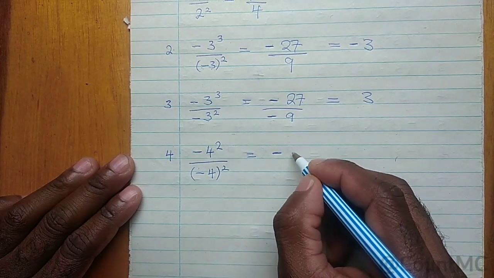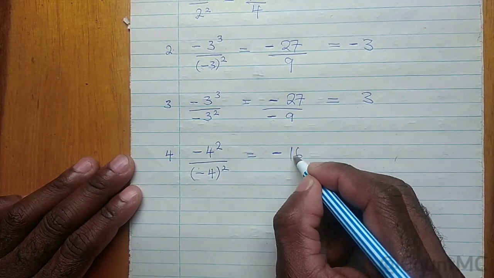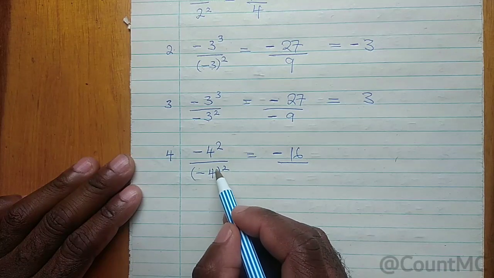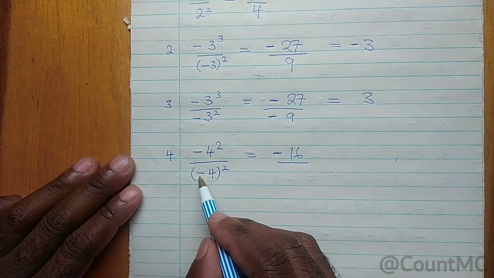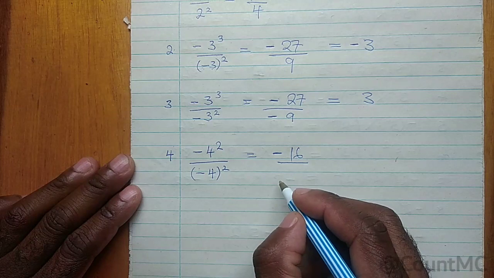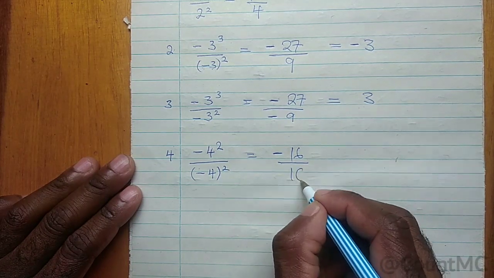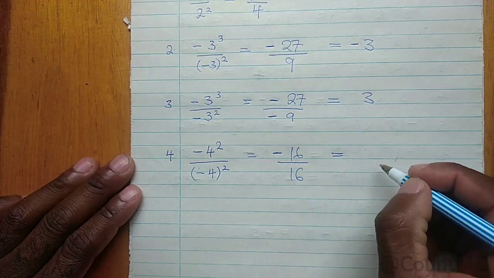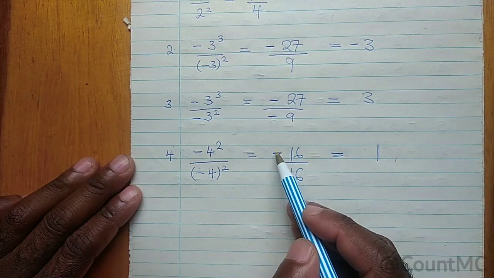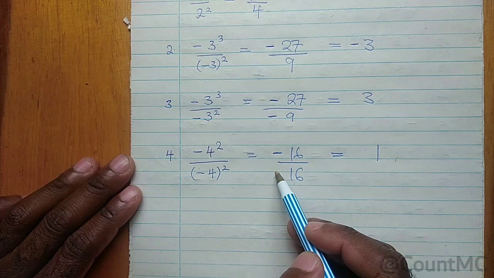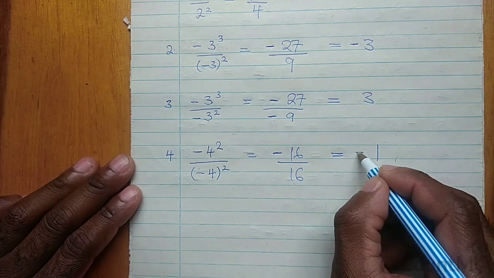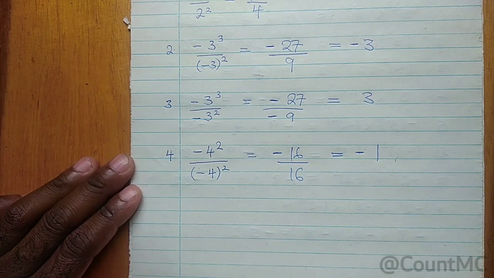4 to the power 2, that's 4 times 4, 16, divided by... this 2 is affecting everything inside the bracket. So how many negatives do we have? Got 2 of them, that's minus times minus, so it's a positive. 4 to the power 2 is 16. 16 divided by 16, that's 1. Negative divided by positive, how many negatives do you have? You've got only 1 negative, so it's odd, so your answer is a minus 1.